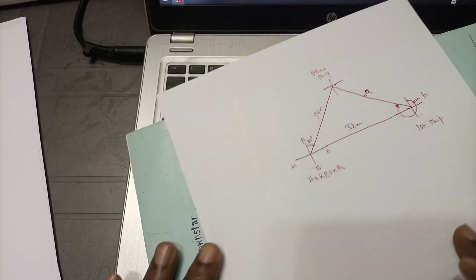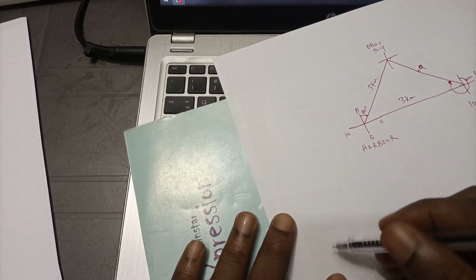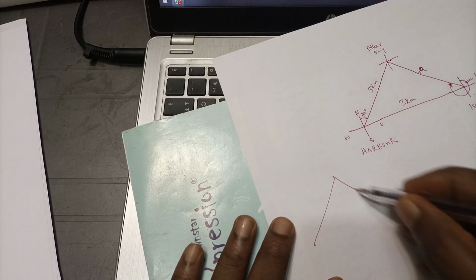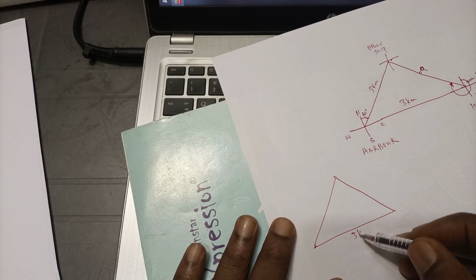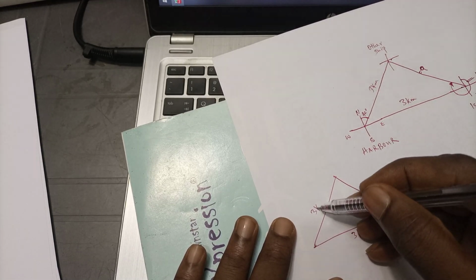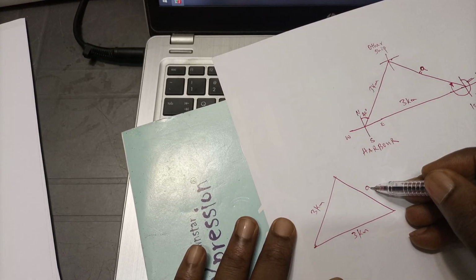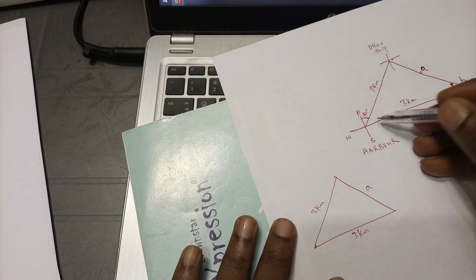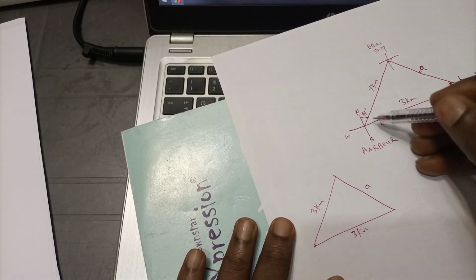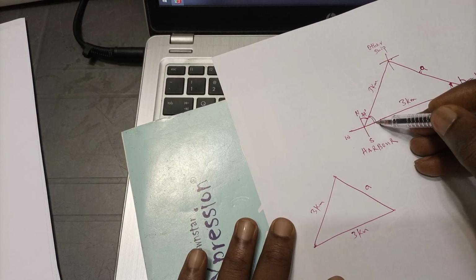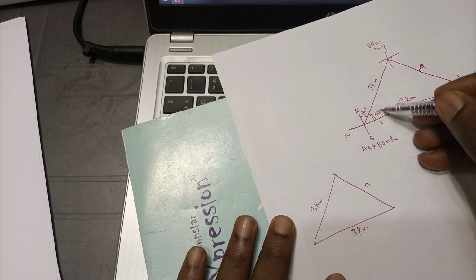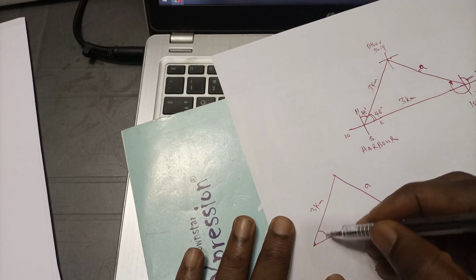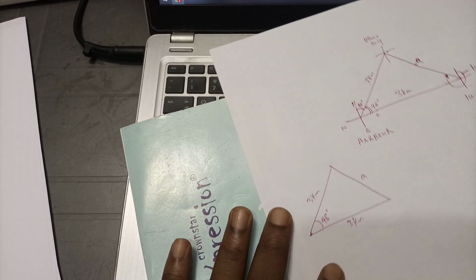So to make it easier, if you look at this triangle, it is simply 3 kilometers, 3 kilometers, and a, which we don't know. Now, if this is 42, this must be what, to make it a right angle? This is 42, this one is 48. So this is 48 degrees.